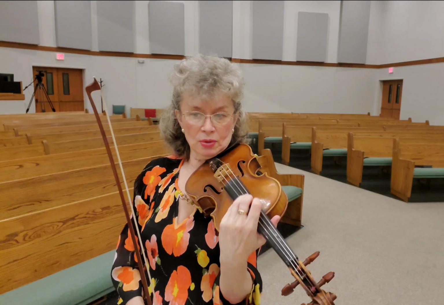It's a little hard to make it speak sometimes, that open E, but I'm in trouble with my E string. So I go 4, open, 1, 2, 3, and then I shift to A. Then we have a D major arpeggios.